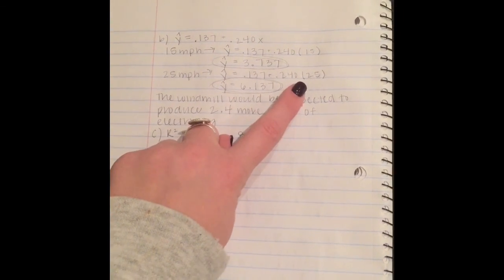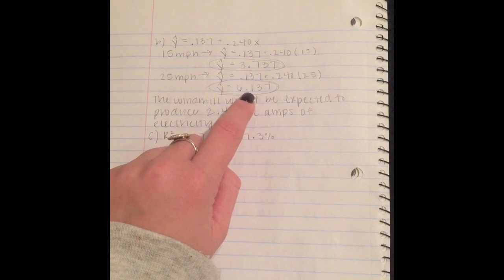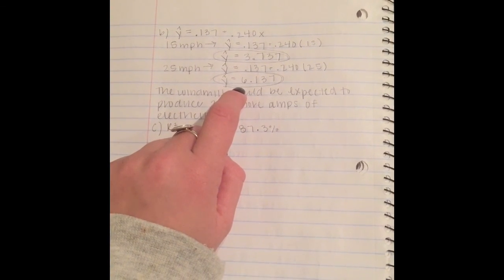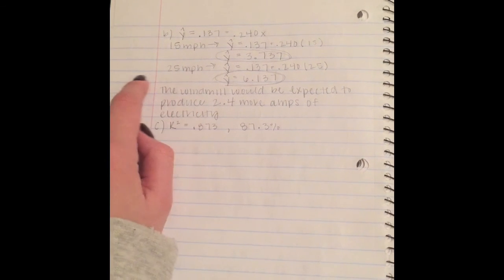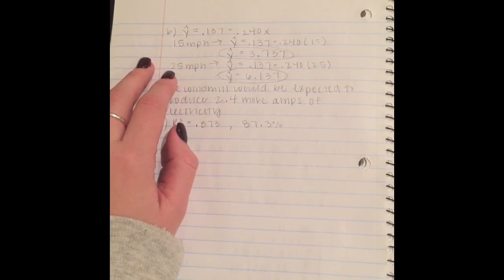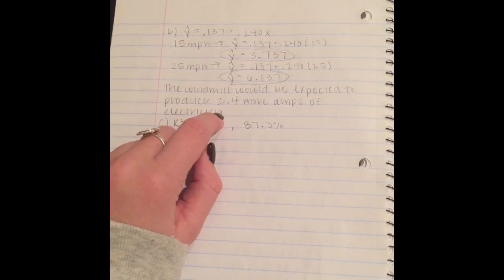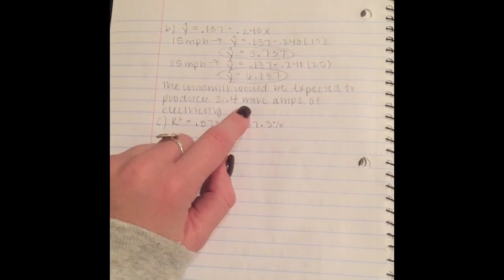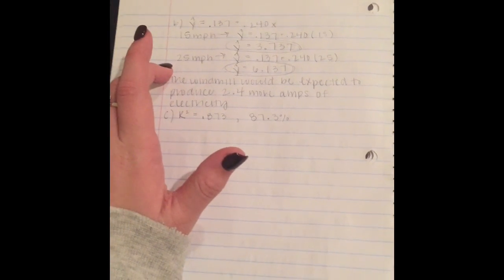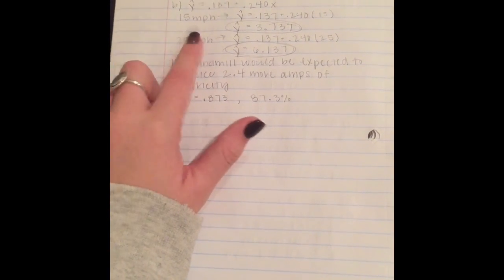And I plugged in 25 and I got that 6.137 amps are produced with 25 miles per hour wind. And that would give a difference of 2.4 amps. So 25 mile per hour winds would produce 2.4 more amps of electricity than 15 mile per hour winds.